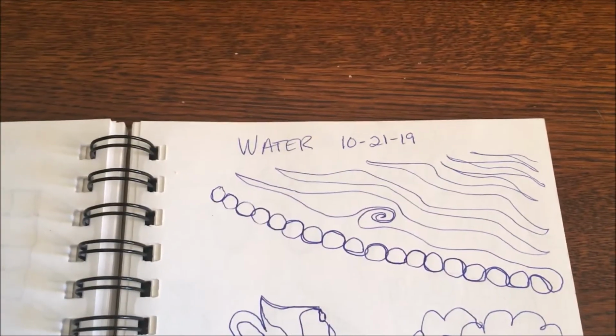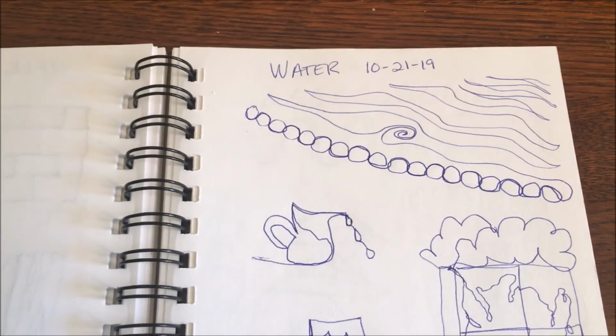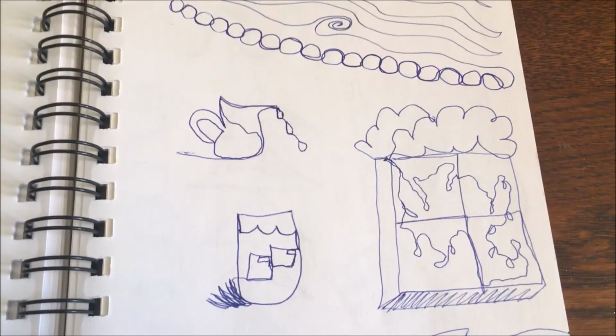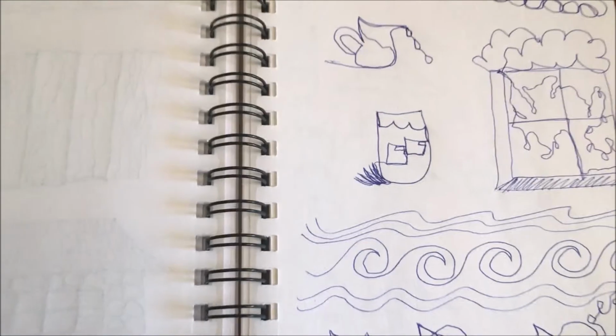Finally, day 21 was water. And I used some wavy lines, a picture of water, and then rain on a window. Finally, some ocean waves with fish.